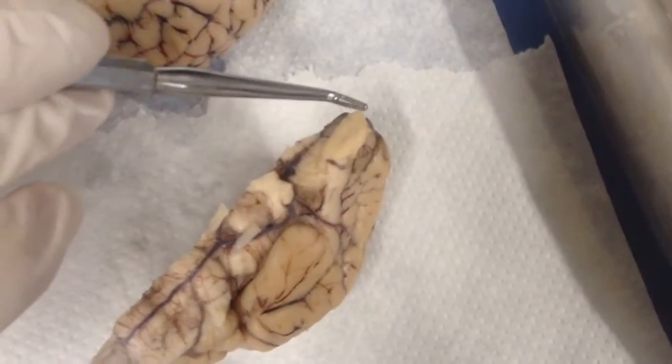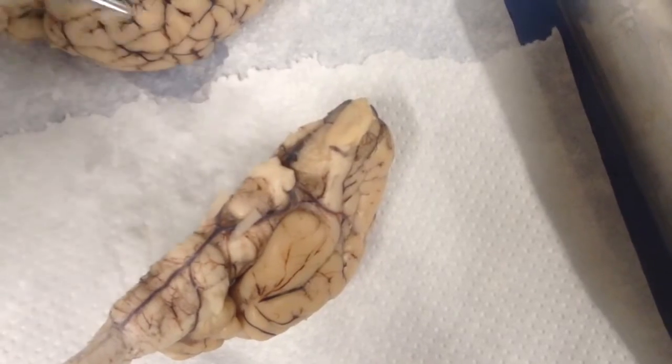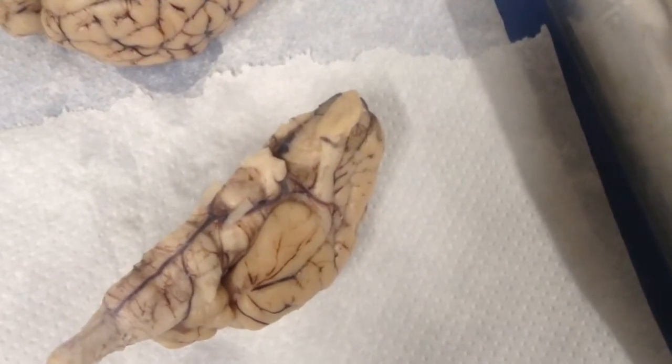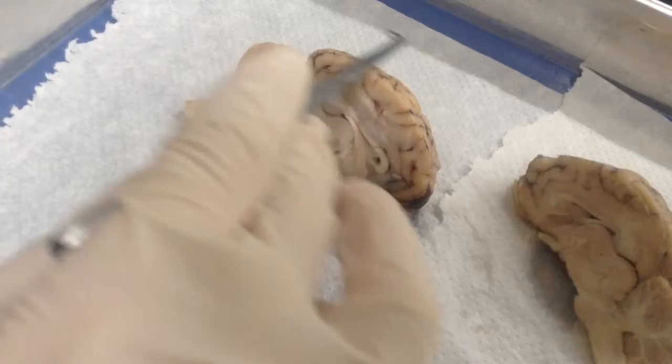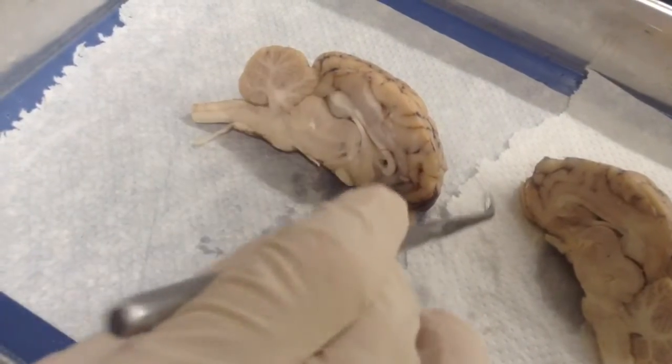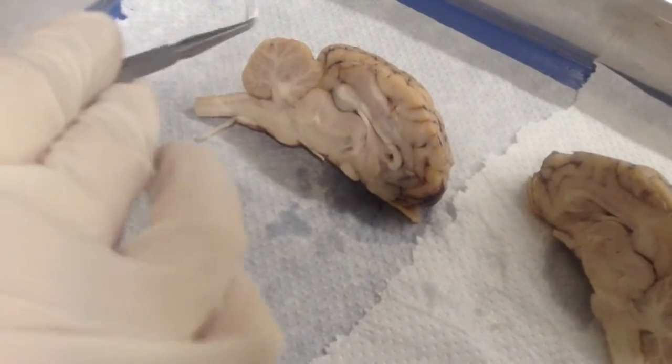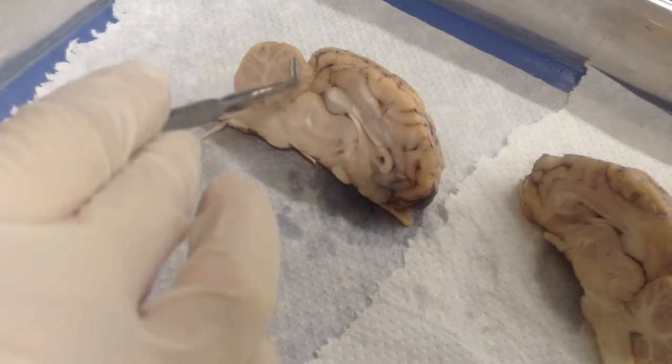So this is one of the two olfactory bulbs, and its function is to process senses such as smell. So the cerebrum is right here, and this is the main part of the brain. The cerebellum is the part of the brain that extends posteriorly.